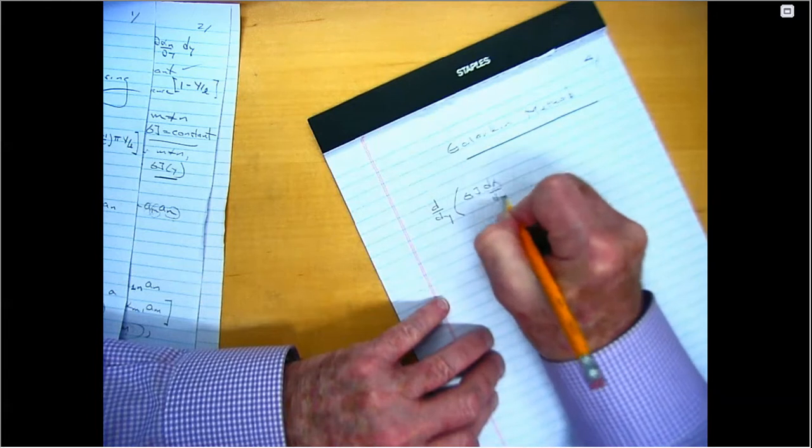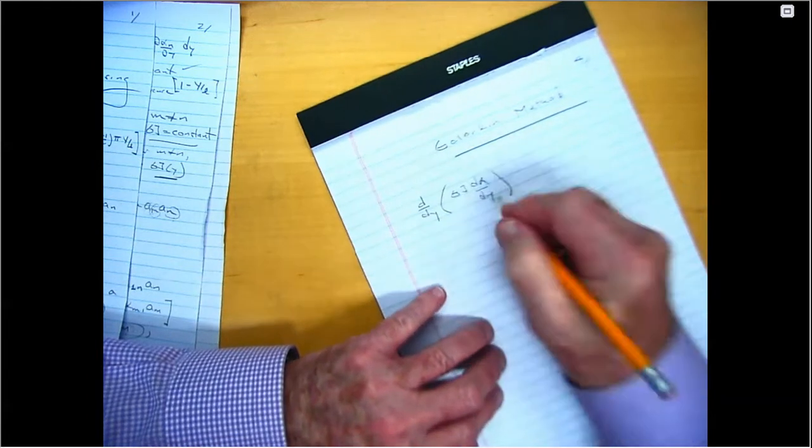Okay. In the Galerkin method, we do the following. We start with the differential equation.